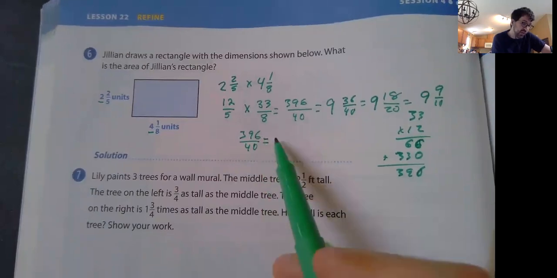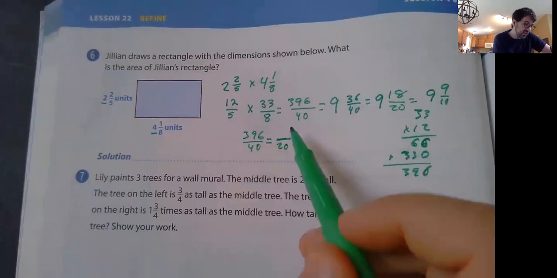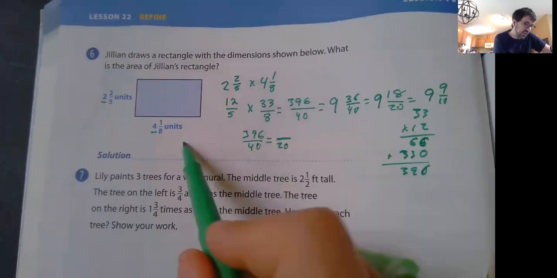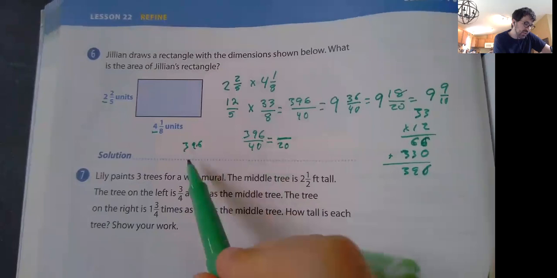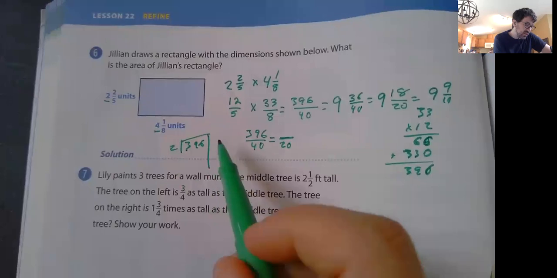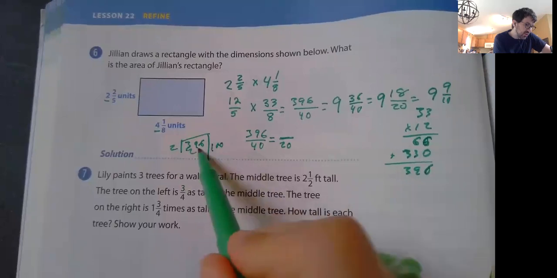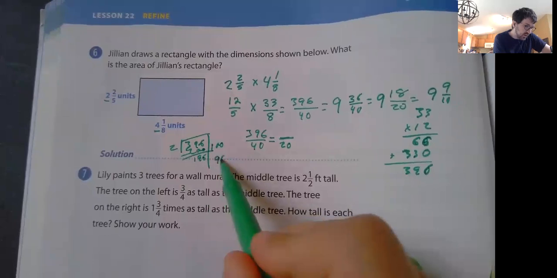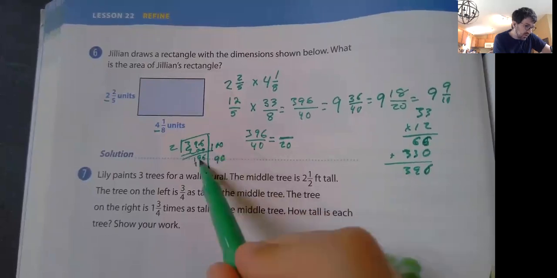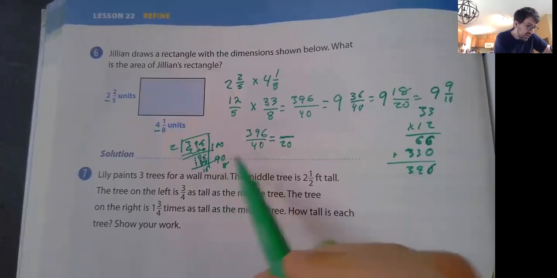So we get this down to 20 first. Then half of my 396 would be 198.